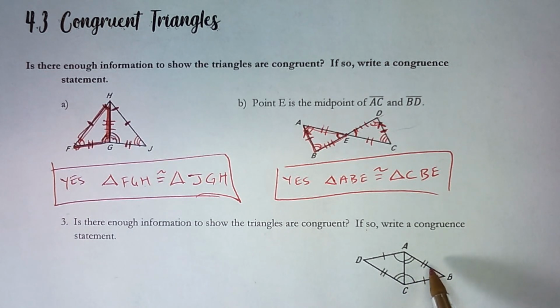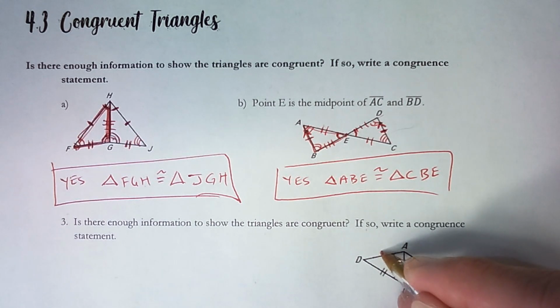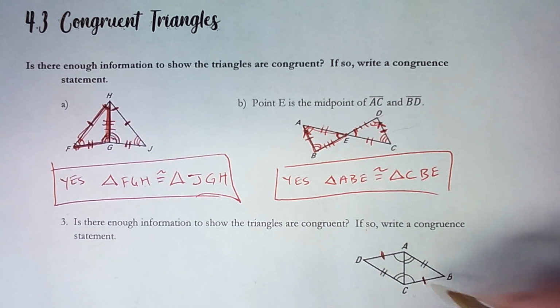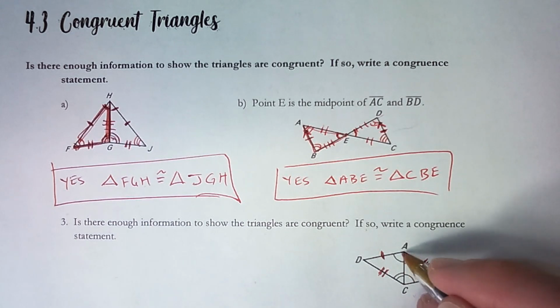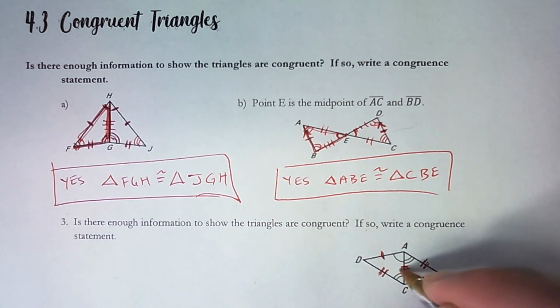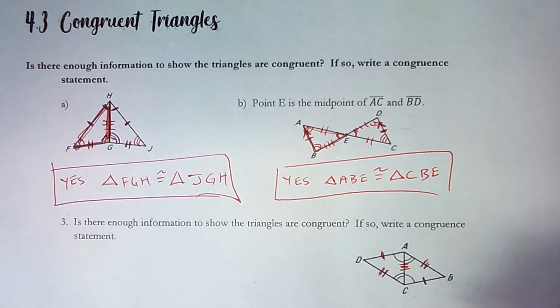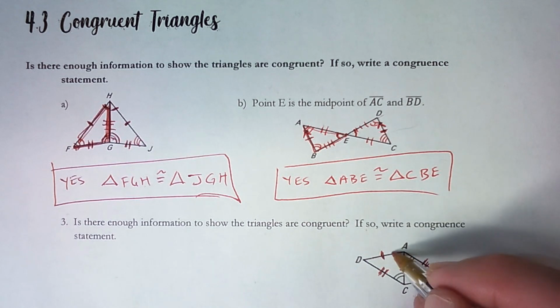How about this set of triangles? Is there enough information to show that they are congruent? So I have one set of congruent sides, I have another set of congruent sides, and they share a side. So the reflexive property says this side is congruent to itself, so I have three sets of congruent sides.